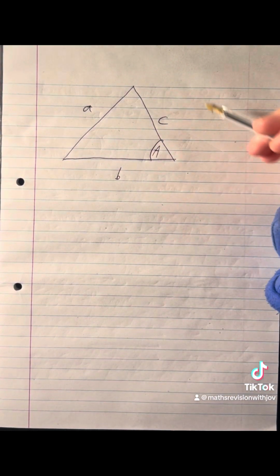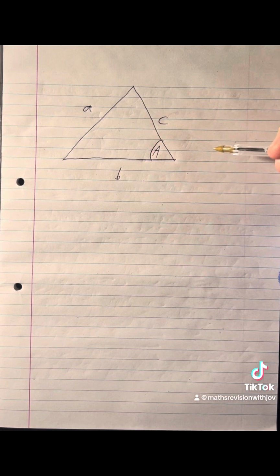In this video, we're actually going to be proving a result called the cosine rule, or the law of cosines, which links these three values in any triangle, the sides and one of the angles. So how do we go about doing that?